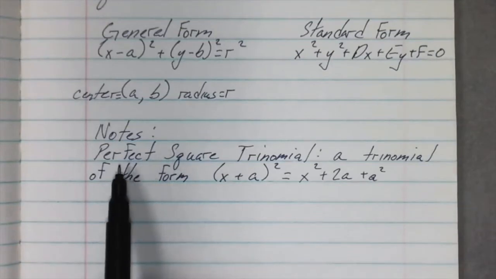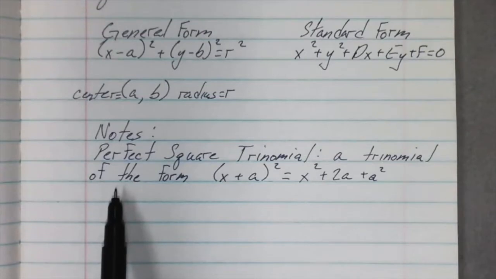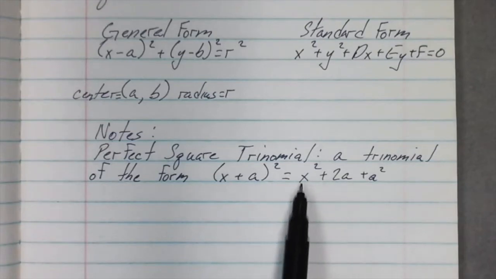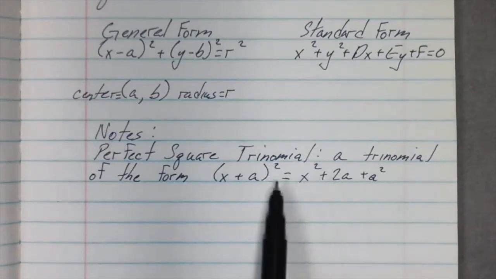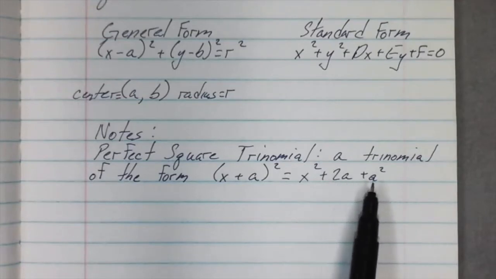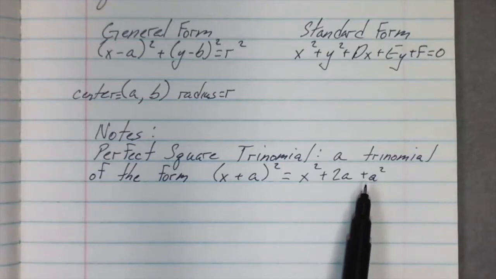In order to do that, we're going to use a perfect square trinomial. Now, a perfect square trinomial you may have seen before in Algebra 1 or Algebra 2. It's a trinomial where you have a binomial squared, and it equals a trinomial. And the nice thing is, whatever this number is, you're just going to double it for the middle term. You're going to square it for the last. Now, this looks confusing. We're going to walk through one example together. I promise its bark is much worse than its bite.